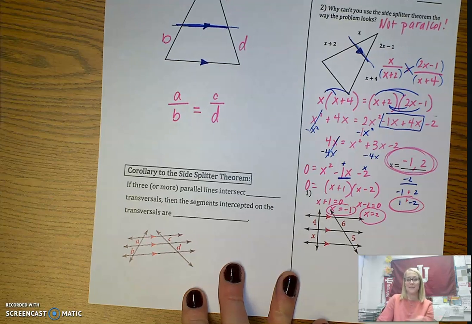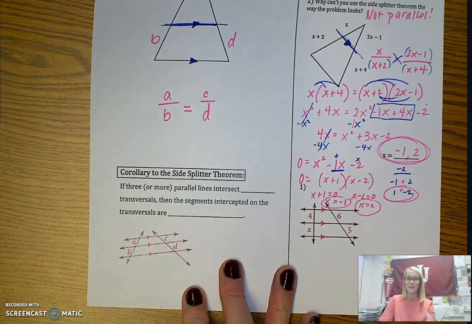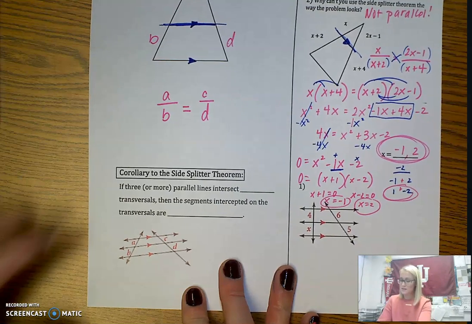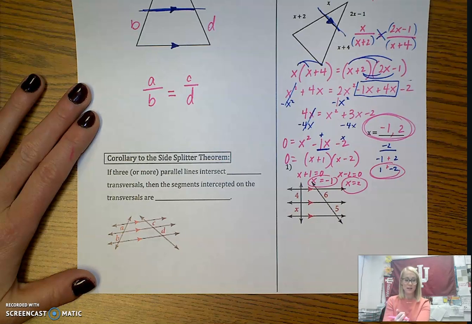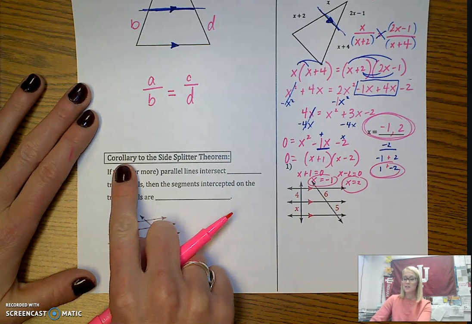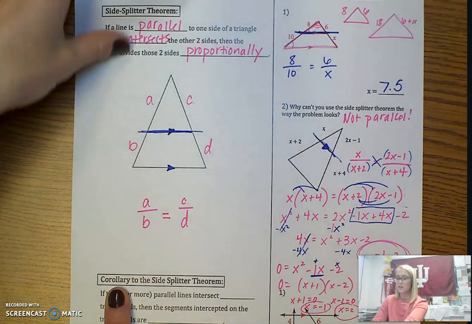Sorry, you definitely ran out of room there if I did too. Okay, obviously that made the side splitter theorem way more challenging because we did quadratics within it, but it's good practice for you guys. Keeps you young. All right, let's jump to the corollary of the side splitter. Remember, corollary just means like, oh, hey, this is a side note to what we just talked about here.